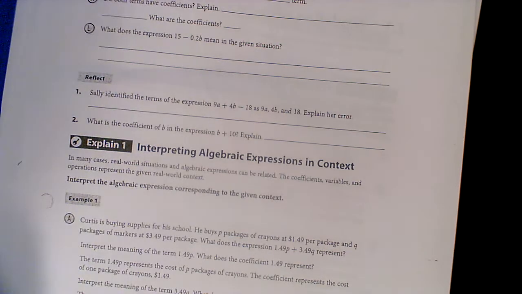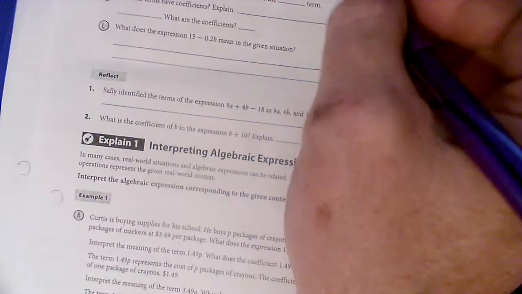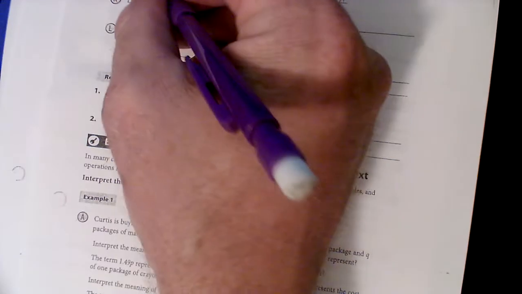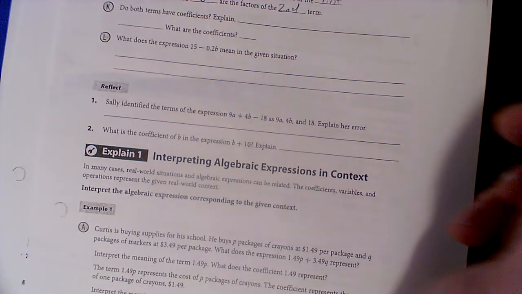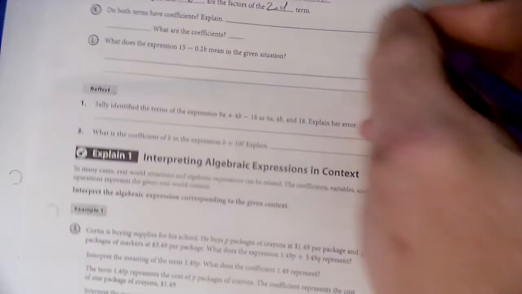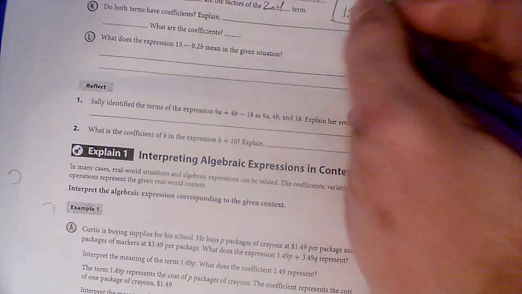We're going to keep going. I'm going to hit this next page here. It says, what are the factors? You can look back. I'm going to pull out a sheet of paper so I can look back. The factors of each term: 15 is the only factor of the first term, and negative 0.2 and b are the factors of the second term. So we have, this is what they said, 15 minus 0.2b. That is what we're looking at for that expression.